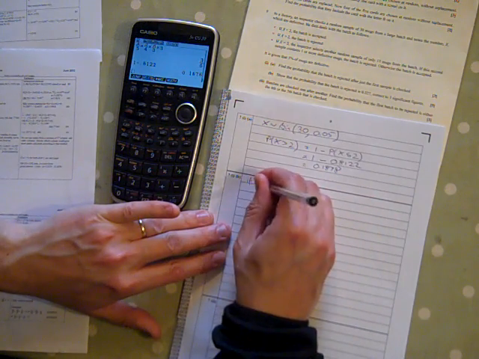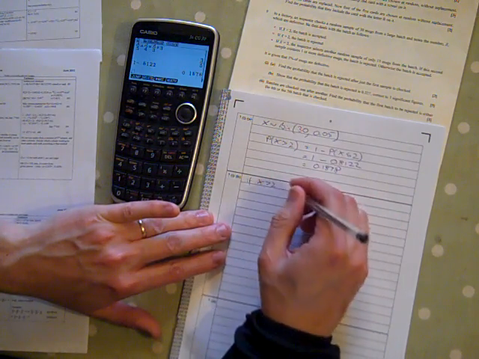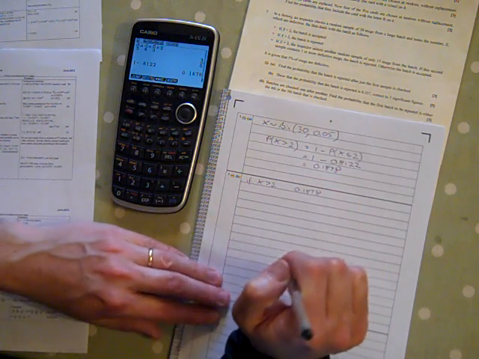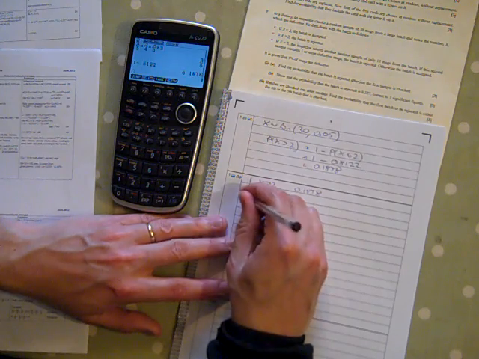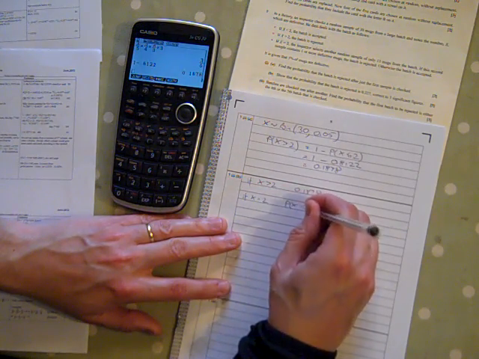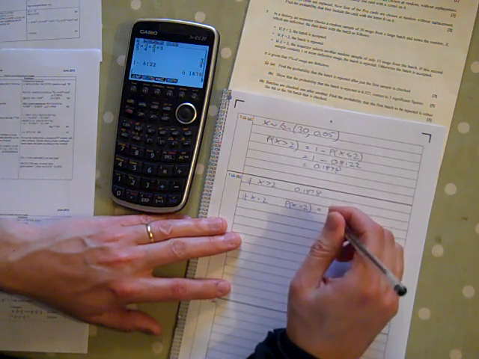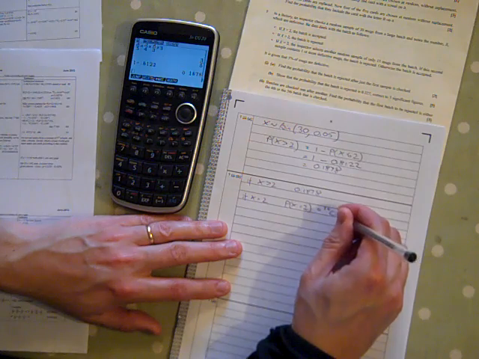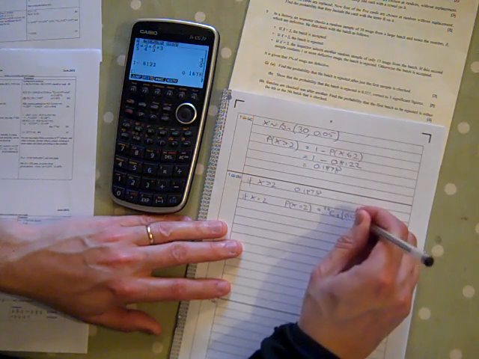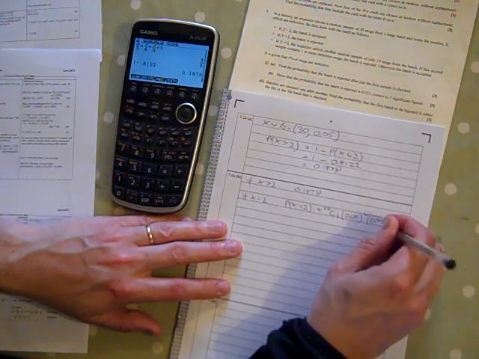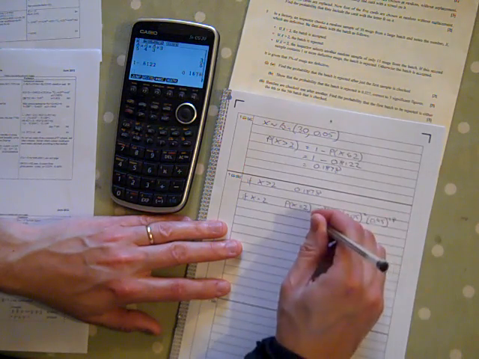So if X is bigger than 2, we've got a probability of 0.1878. Then it would definitely be rejected. If X equals 2, we're looking for the probability of X being equal to 2, and that would be 30C2, 0.05 squared, 0.95 to the 28.